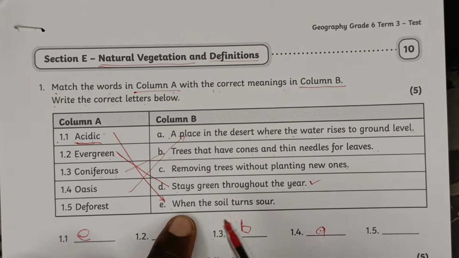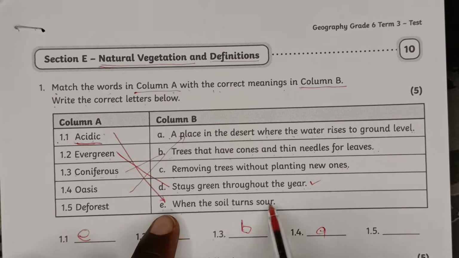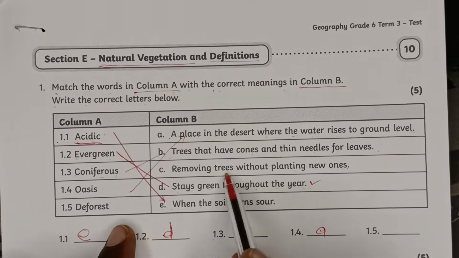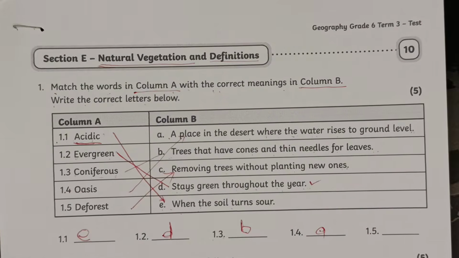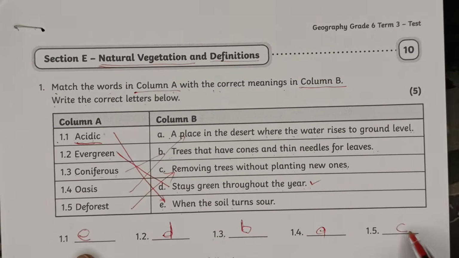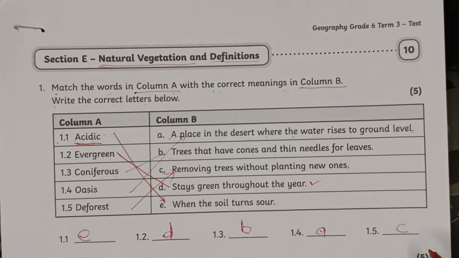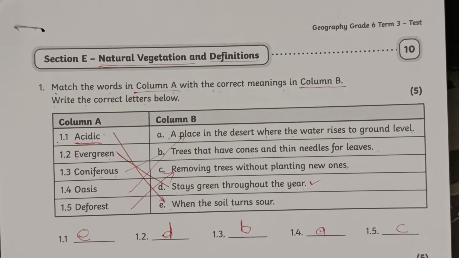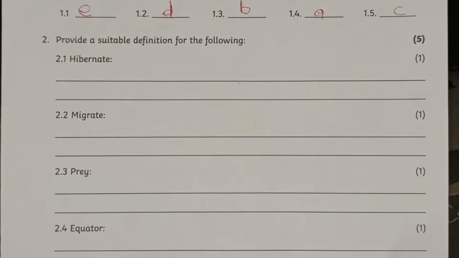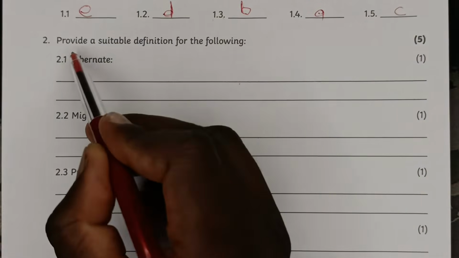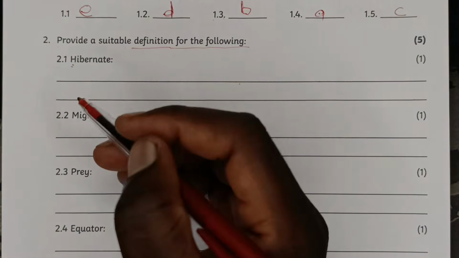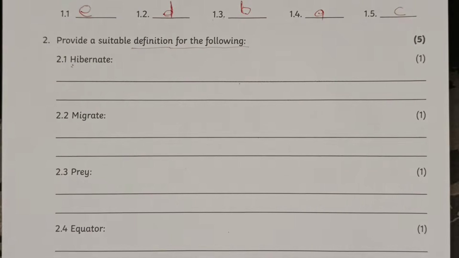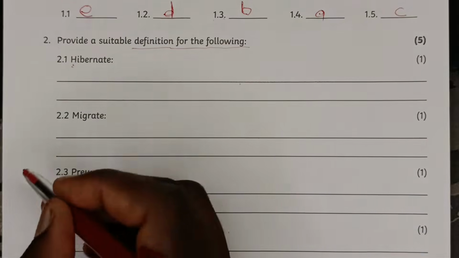And deforestation, it's when the soil turns sour? No. Removing trees without planting new ones. So removing trees without planting new ones is deforestation. So 2 is like this. They say, provide suitable definition for the following terms. So the first one is hibernate. When we say something hibernates, it does what?